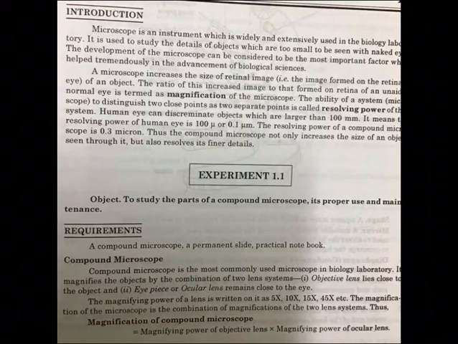Then the second one is materials required. That is compound microscope, a permanent slide, a practical notebook, all that. And then once the requirements are over, you go for the description. In such experiments, if you are involving any activity, then we say procedure to be followed. Whenever there is a procedure, you must write it in the past tense. Don't write in the present tense, because once you come back to school, individually you will be doing the experiment. So since you are doing it, you have to write point wise every sentence in the past tense.